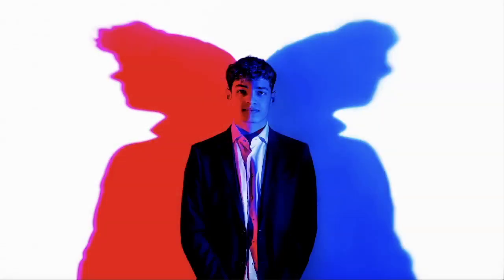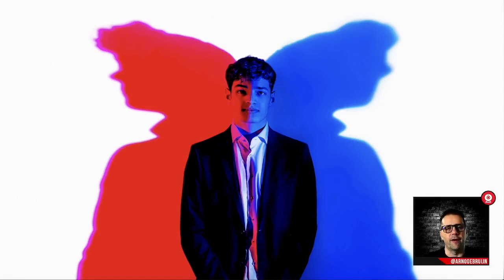Because they are the opposite color, you can create a very creative color effect with shadows. We did that also a time ago with multiple color gels, the RGB, but in this case we only use a red gel and a blue gel.